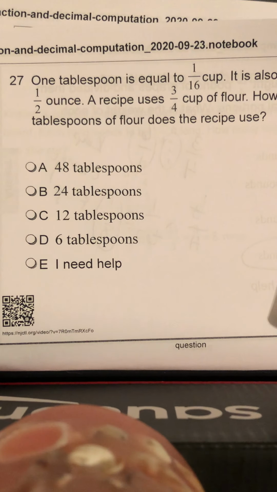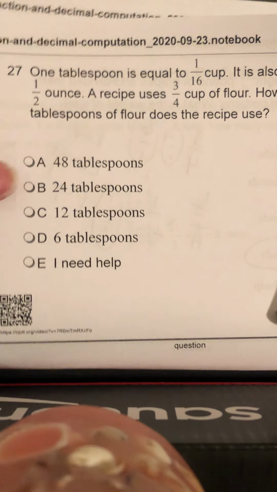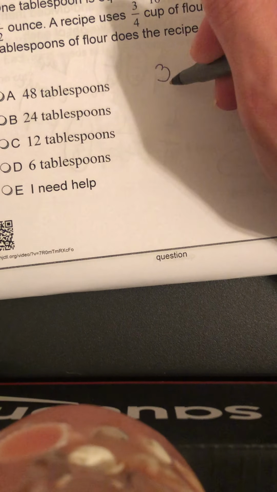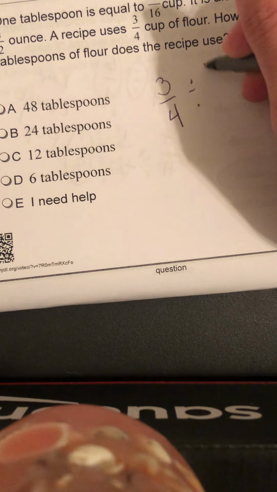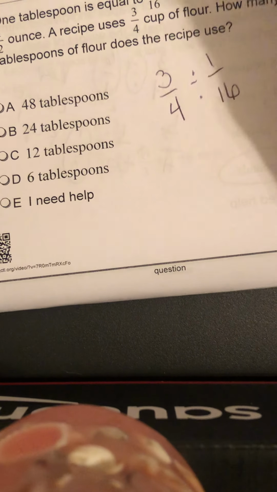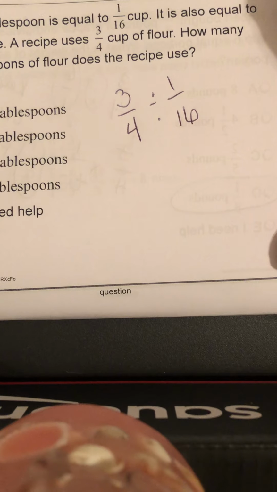So it says 1 tablespoon is equal to 1/16 cup. So we have 3/4 cup of flour, and we want to divide that into 1/16 size portions. That's what we want to know. This one is very wordy, and it's a little tricky to figure that out.